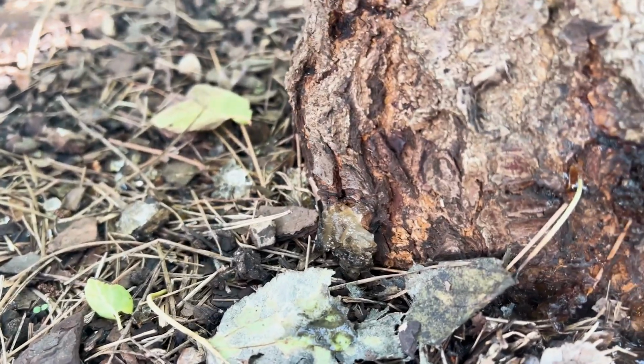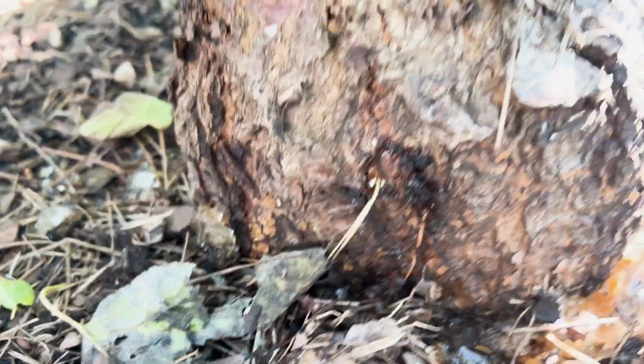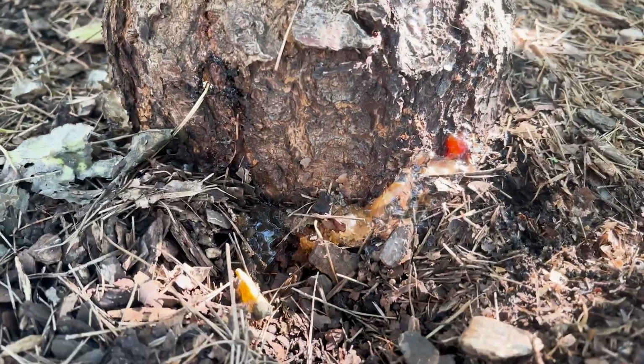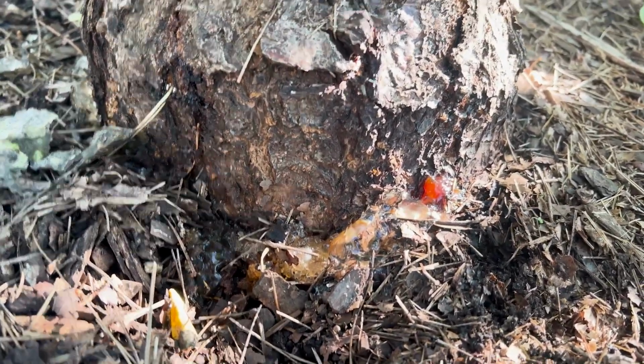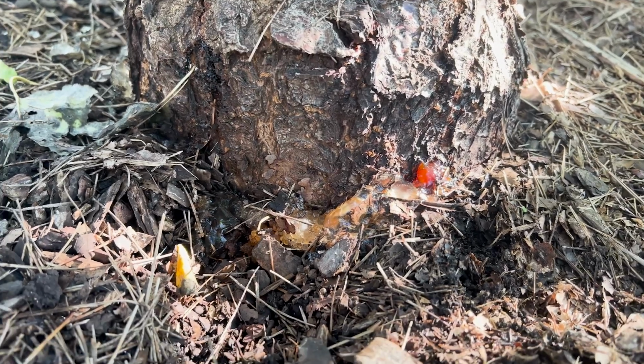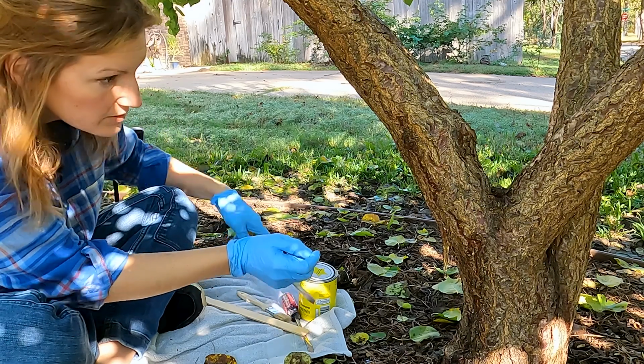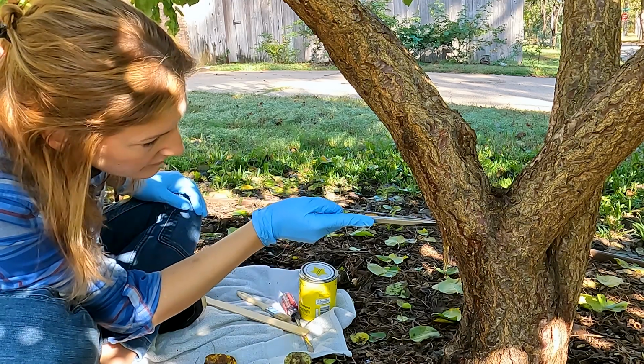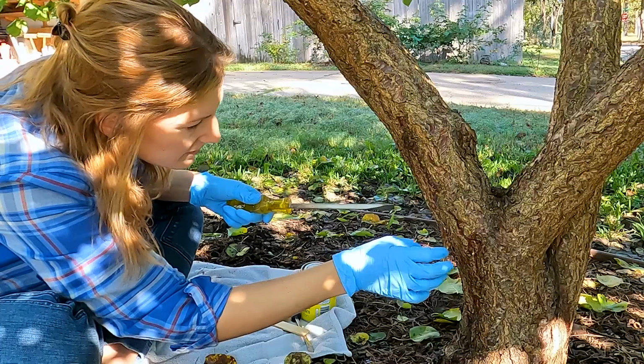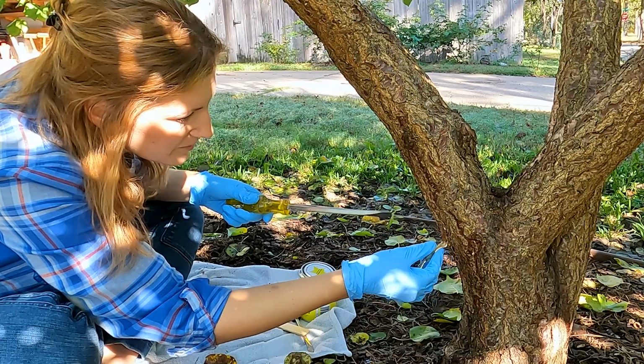One of the problems this could be is if the tree is planted too deep, or if the mulch has gotten piled up too high, you might see this kind of oozing at the base of the tree. So that's what I want to double check. So let's see what we can figure out. All right, I'm just going to carefully scrape away. Ugh, it's so weird, it's so gummy.